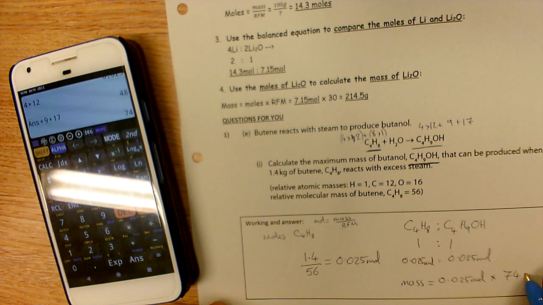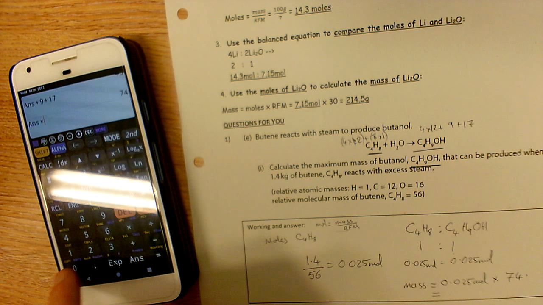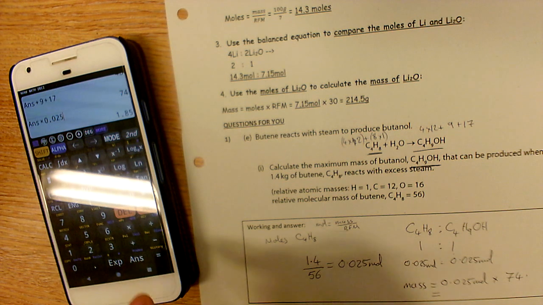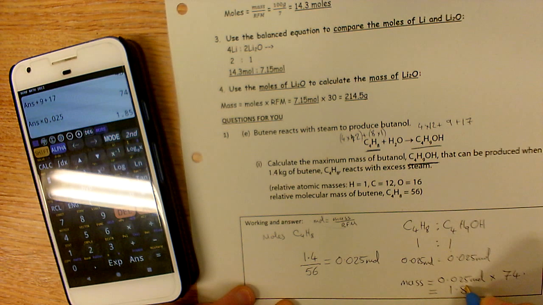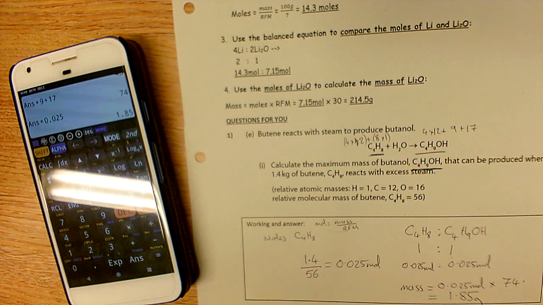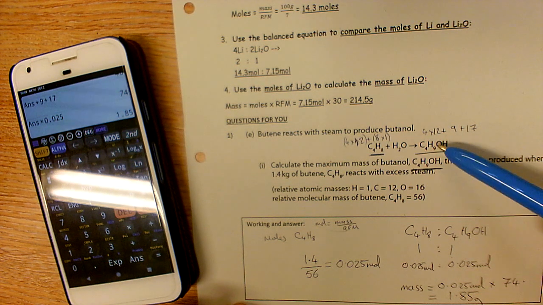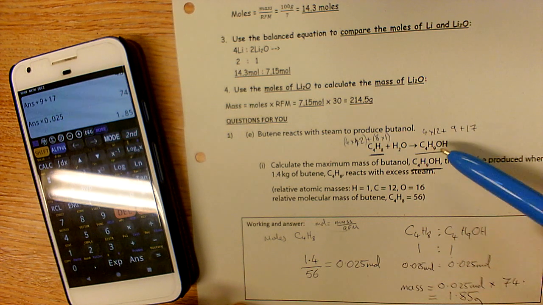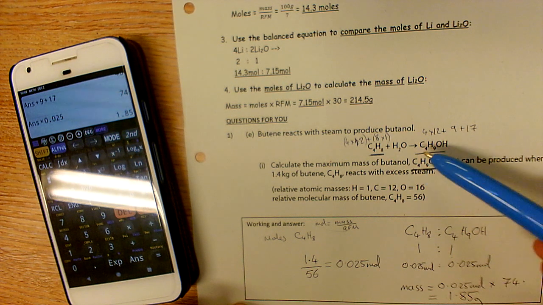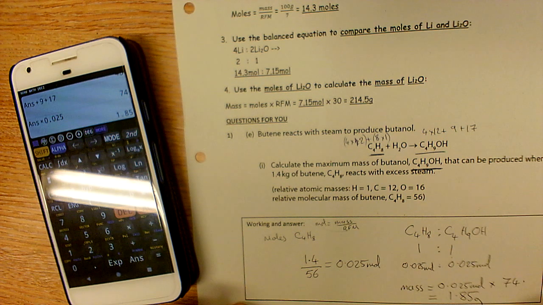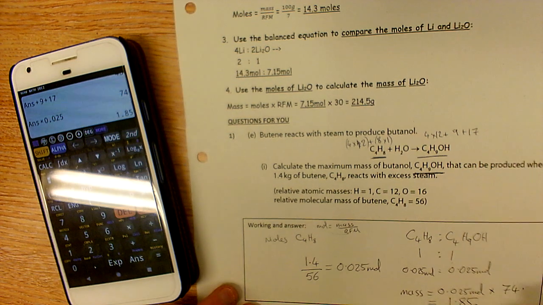So moles times RFM gives me the mass, that times 0.025, 1.85 grams. Does this make sense? Well, the RFM of this is 56, the RFM of this is 74, so this is about, I don't know, a third as heavy again, and we've got it from 1.4 to 1.85, so yeah, that answer looks sensible to me, so I'm going to keep it.